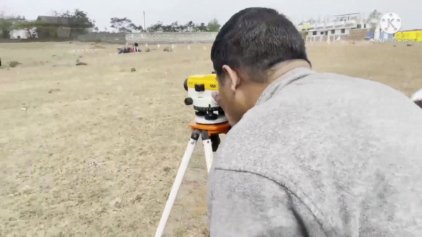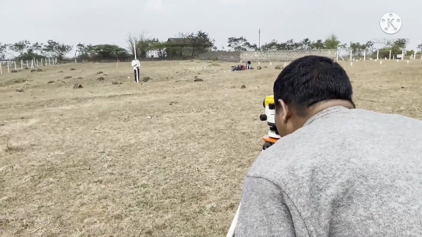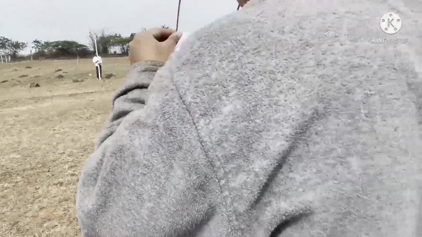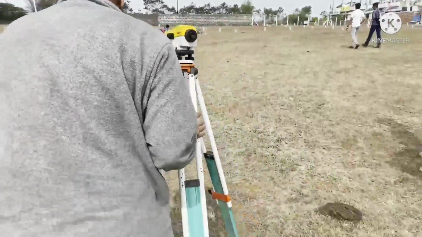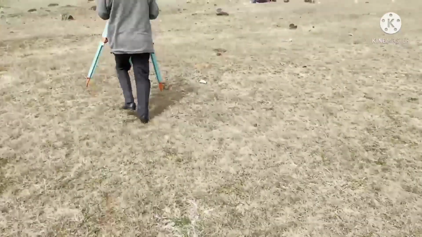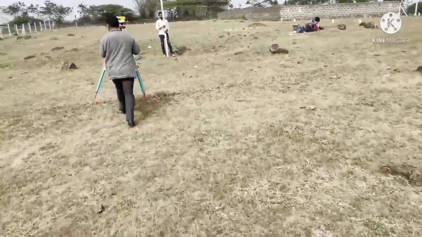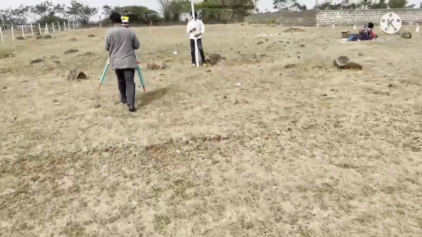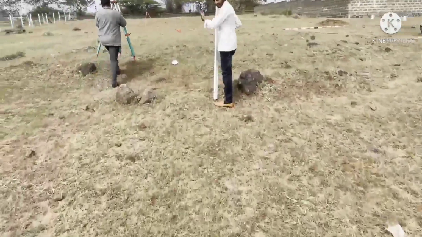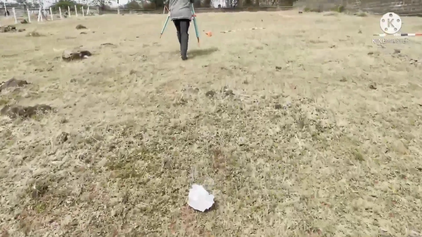So this process we are going to carry out. Here you can see we are taking the staff reading. After taking the staff reading, again we are going to shift the position of the instrument, that is the change point. Now I have shifted the instrument. The person carrying the leveling staff is only changing the face of the leveling staff, but he is not moving from that position.